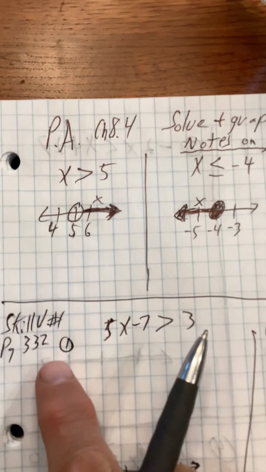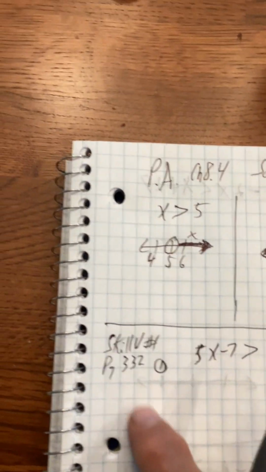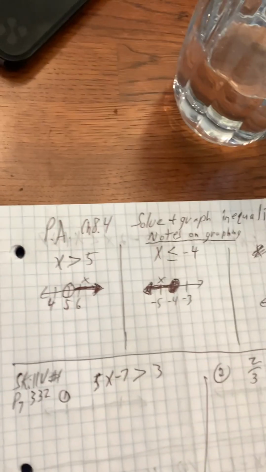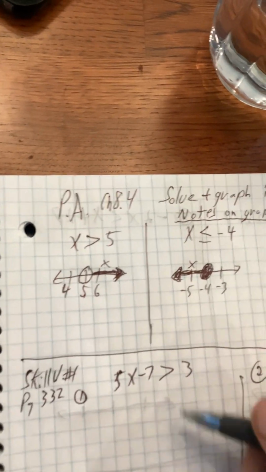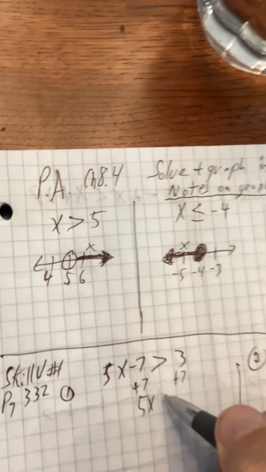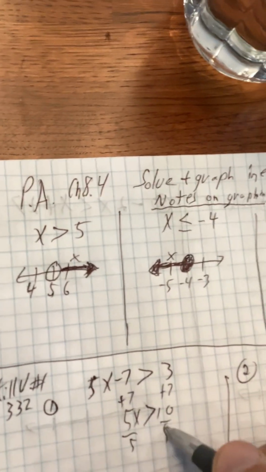Okay, so here we go. So I'm going to do skills number 1 on page 332. Here it is. So again, I'm not going to bother to draw the line because that'll kind of mess me up here. But I'm just going to add 7 to both sides. 5x is greater than 10. And then divide both sides by 5.